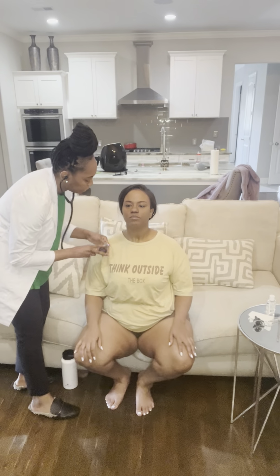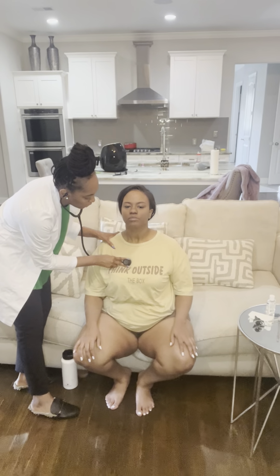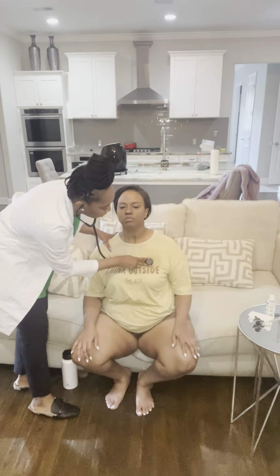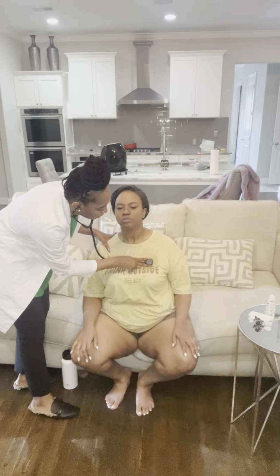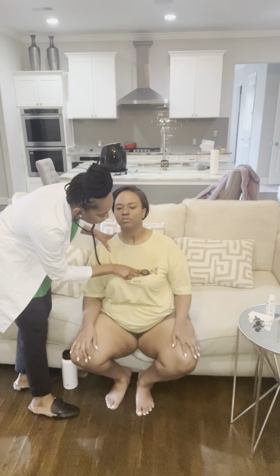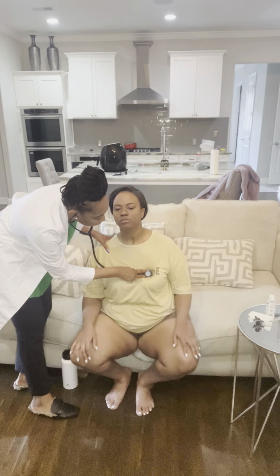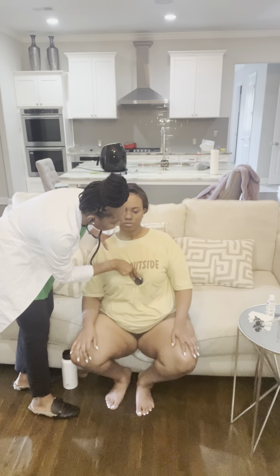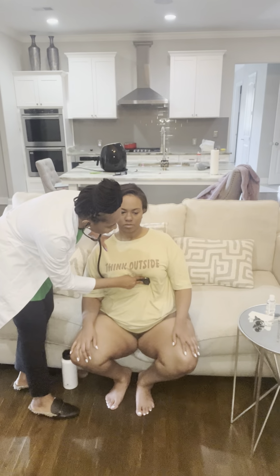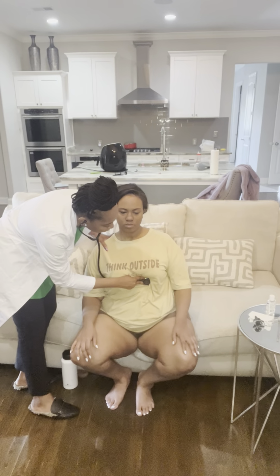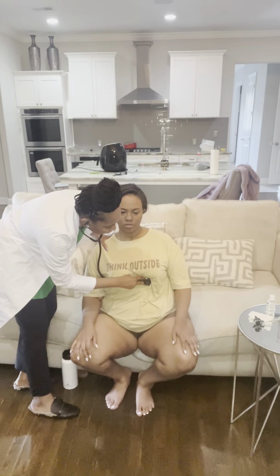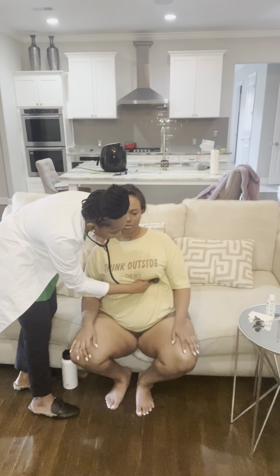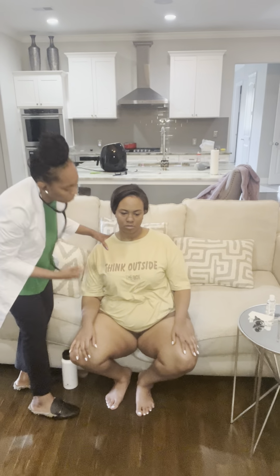All right, so I'm going to listen to the aortic, which is right of the sternum, second intercostal, pulmonic, left of the sternum, second intercostal, Erb's point, left of the sternum, third intercostal space, the tricuspid, left of the sternum, fourth intercostal space, and mitral, fifth intercostal space, midclavicular.